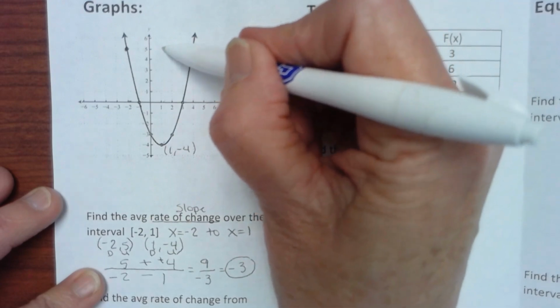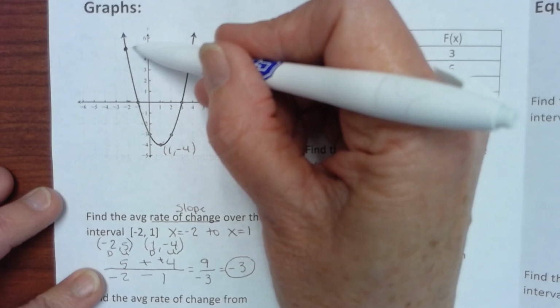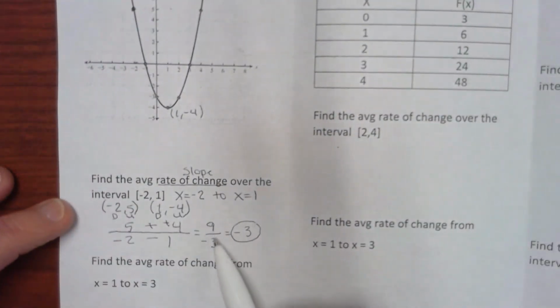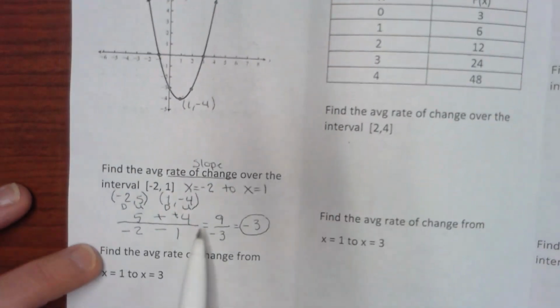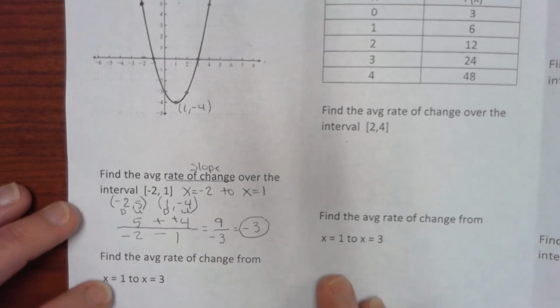And then when I move to the left, that's -1, 2, 3. So rise over run is 9 over -3. So you can rise and run just as easily as you can calculate do-do by turning these into ordered pairs.